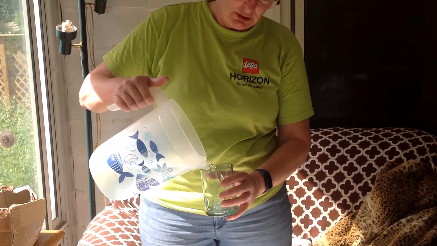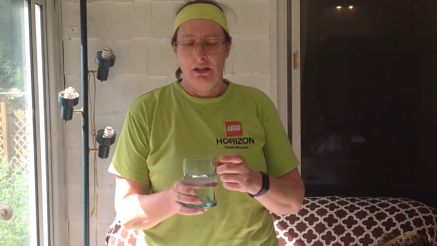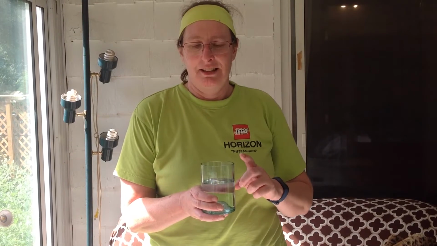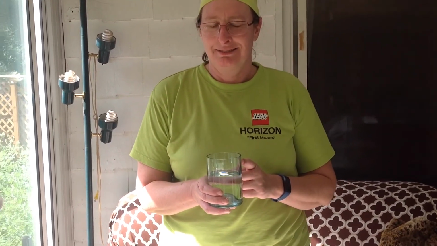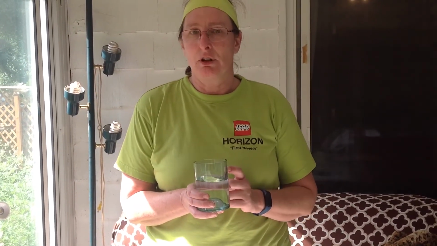So I have this glass, and I'm going to put some water in it. Now I'm going to ask you the age-old question. Is this glass half full or half empty? Now think about your answer, and think about what happened to the air in the tub. It's a trick question. This glass is actually full. It's half full of water and half full of air.